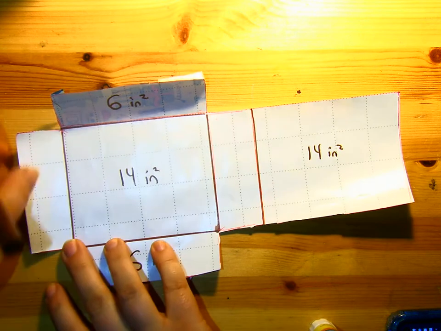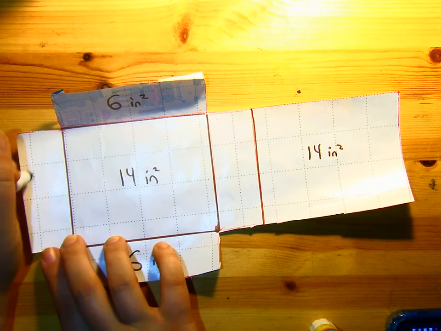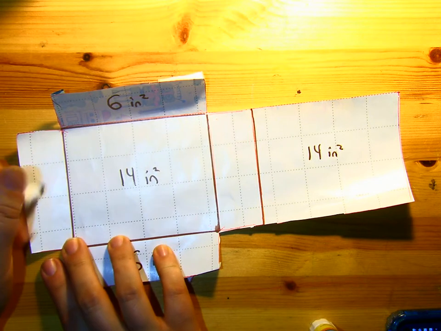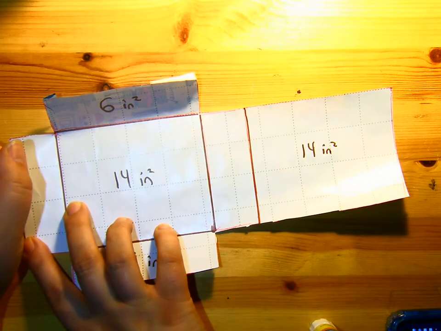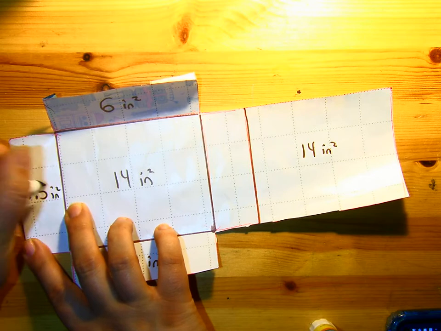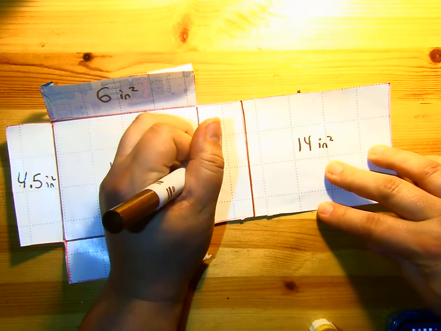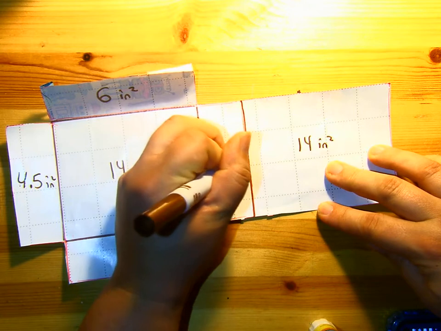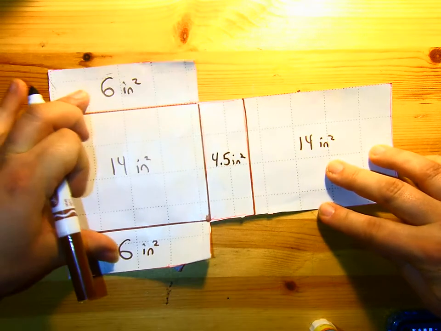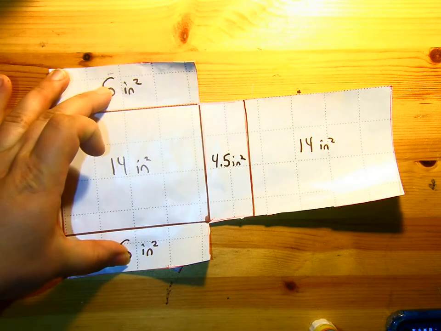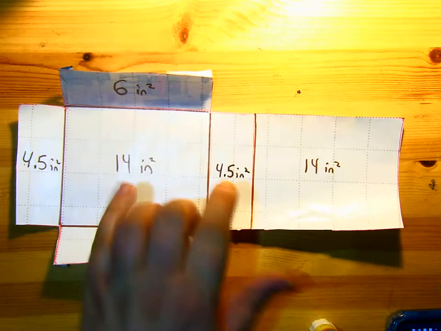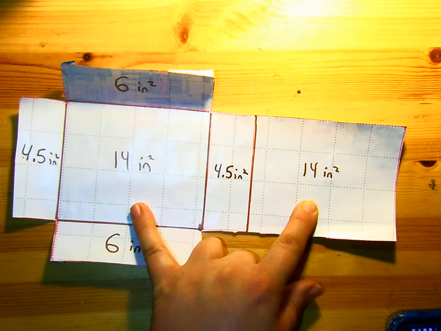And we are going to basically say here, this is 1.5 times 3. 1.5 times 3 gives me my 4.5 inches squared. And over here, same thing, 5 inches squared. So most oftentimes, especially with rectangular prisms or anything like that, your front and back should be the same, your sides should be the same, and your top and bottom should be the same.